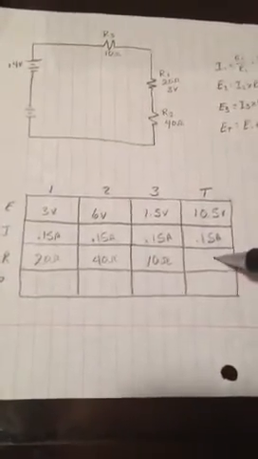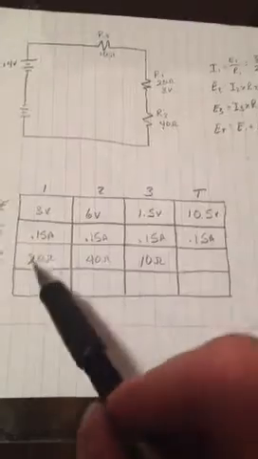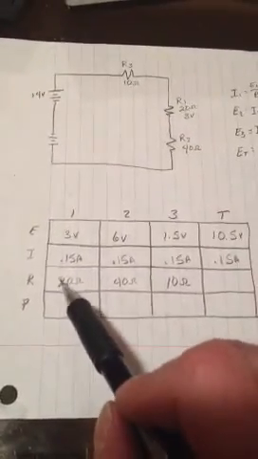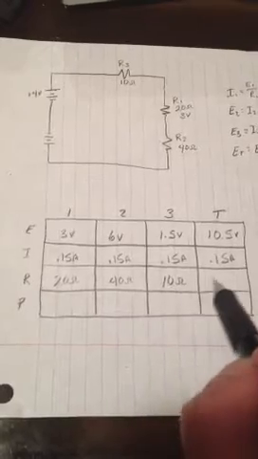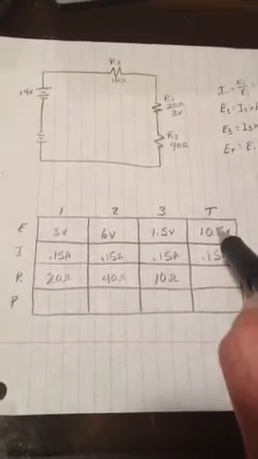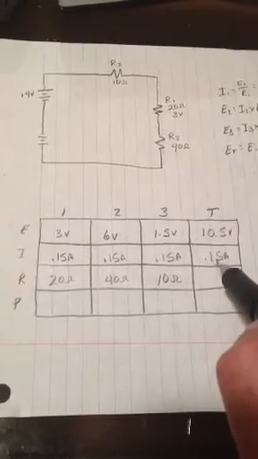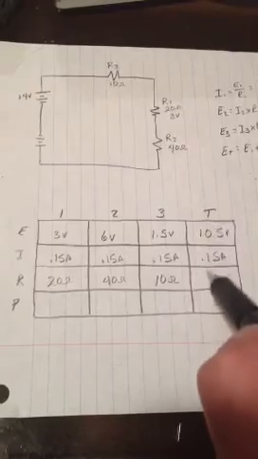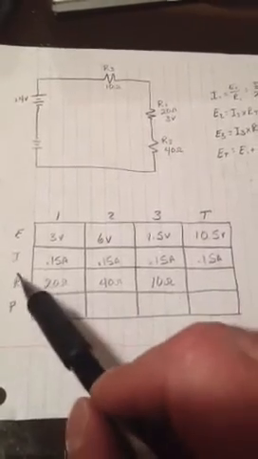Now, I have 2 different ways to solve for this. I could either first figure out my total resistance by just adding my 3 resistors together this way, or I could take my volts divided by my amps to get it this way. So it's a good way to double check yourself using this chart also. So I'm going to start off, we're going to do it both ways.